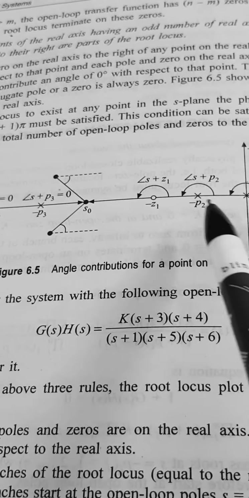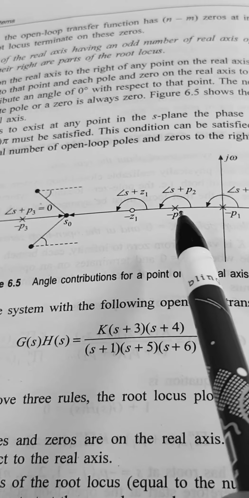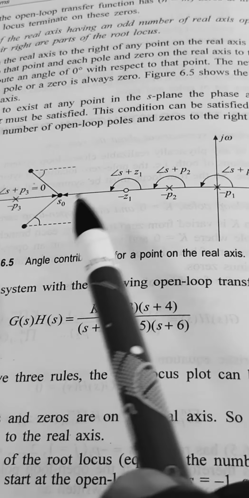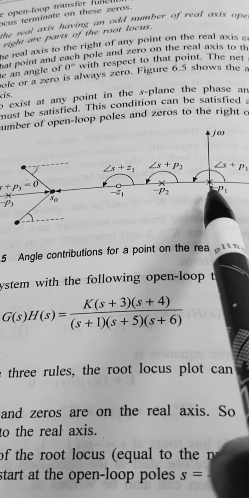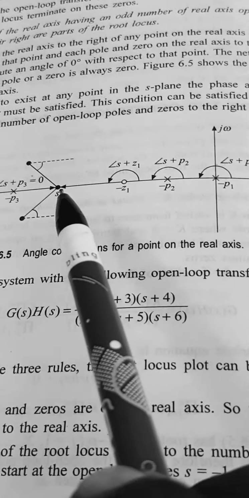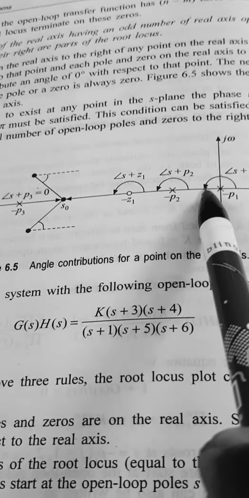To the right of this, the angle contributed by this pole with respect to this is again 180 degrees. The angle contributed by this pole with respect to this is again 180 degrees.